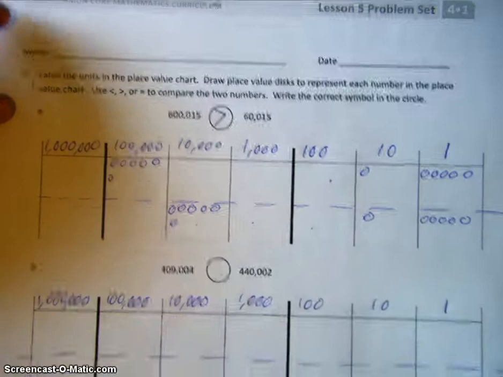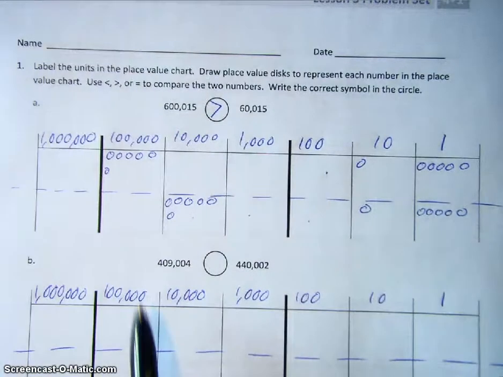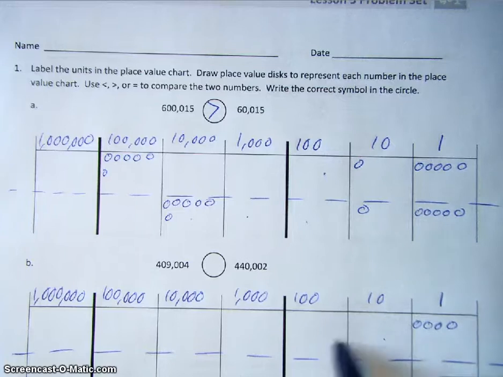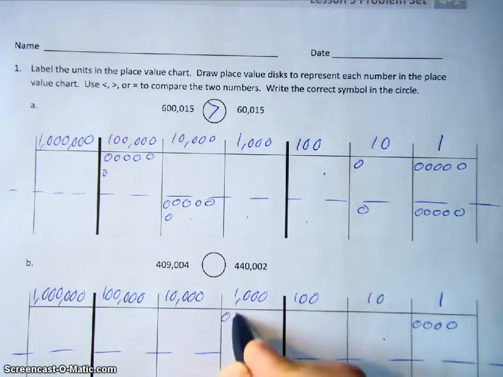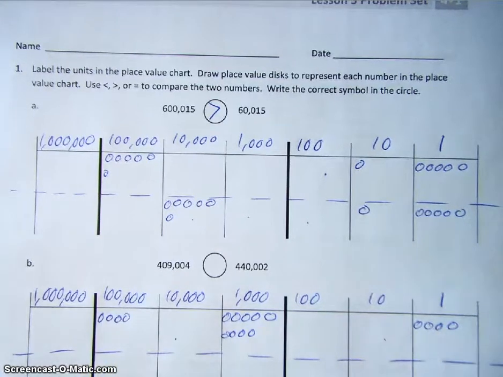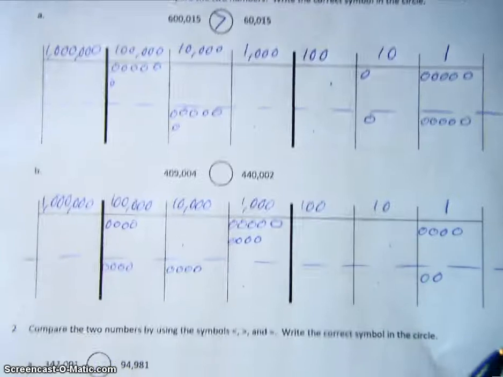Okay. Now, next number, same thing. Start off with our 4 ones, 0 tens, 0 hundreds, then we have 9 thousands, 0 ten thousands, and then 400 thousands. Okay. Then we do our next number, 2 ones, 0 tens, 0 hundreds, 0 thousands, 4 ten thousands, and then 400 thousands. Now we always start off with our largest place.